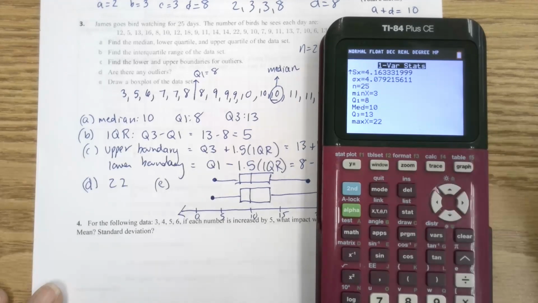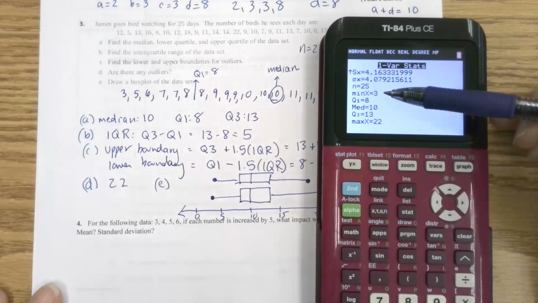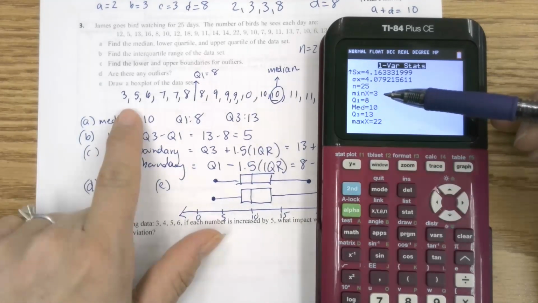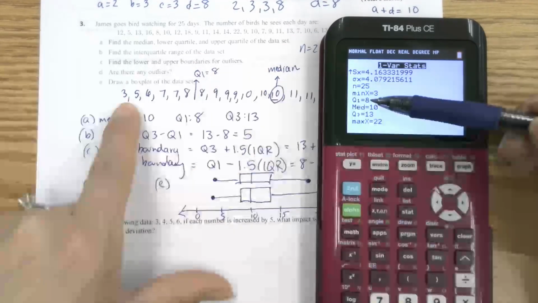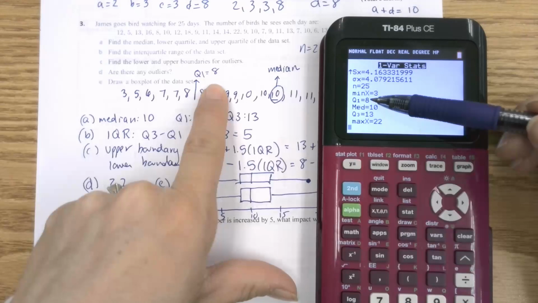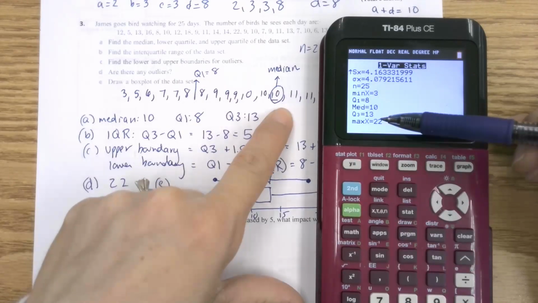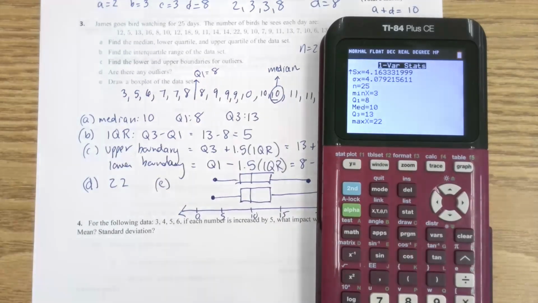So your minimum was 3. So that's the lower value of our box and whisker plot. Our quartile 1 is our 8. That's what we got. Our median was 10. Our upper quartile was 13. And our max was 22.